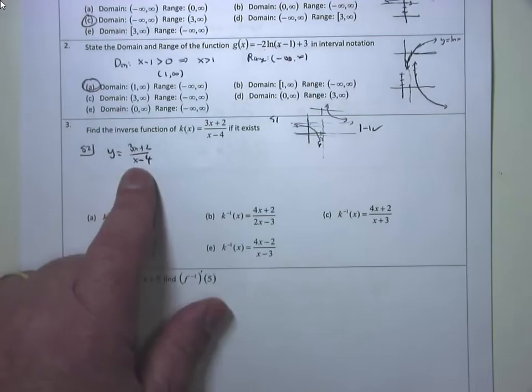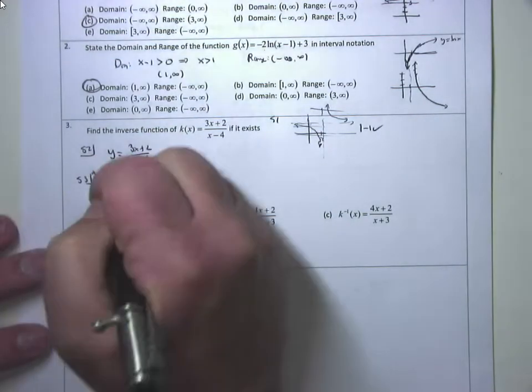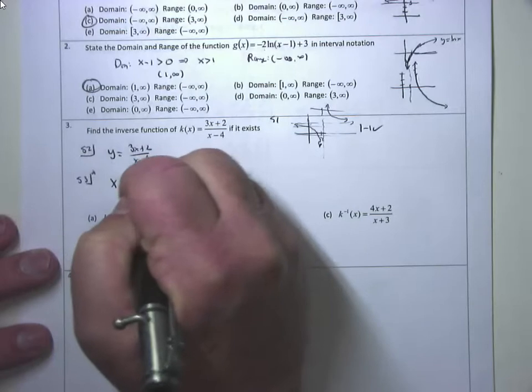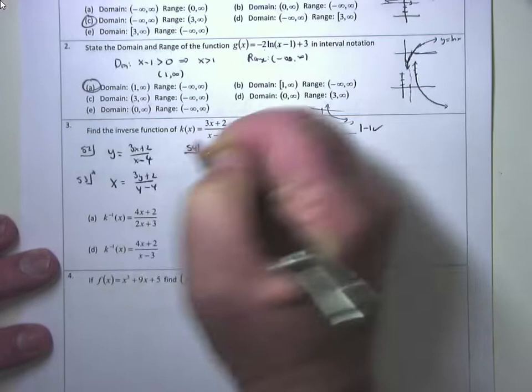So this one, step number 3, is all about inverses. This is where you switch the x and y coordinates. You get x is equal to 3y plus 2 over y minus 4. Step 4 is the hard one: solve for y.